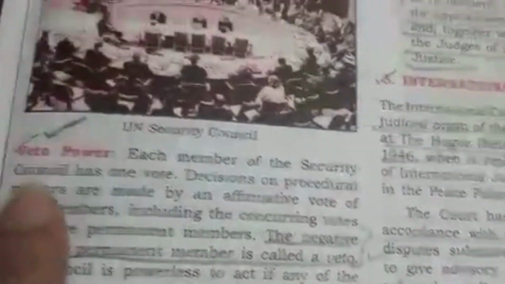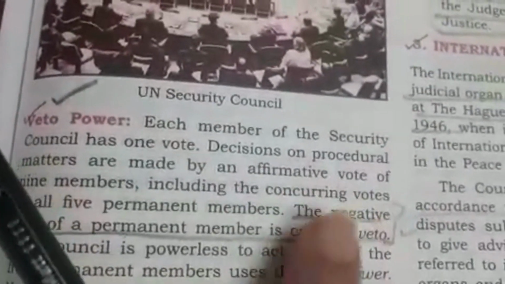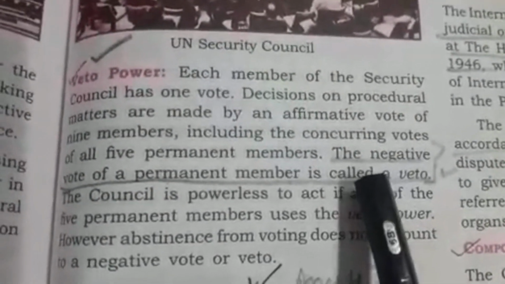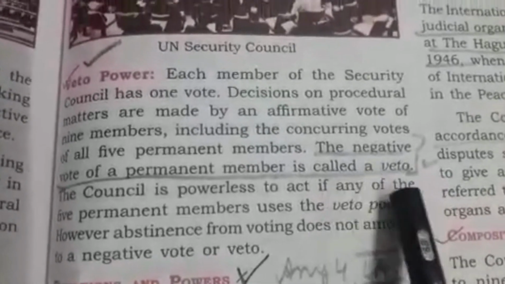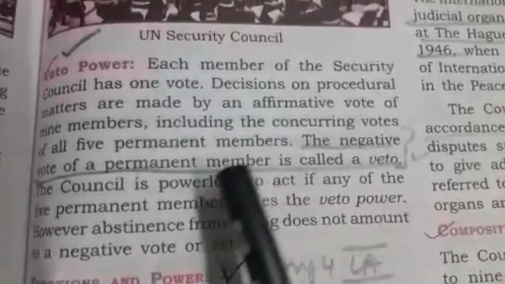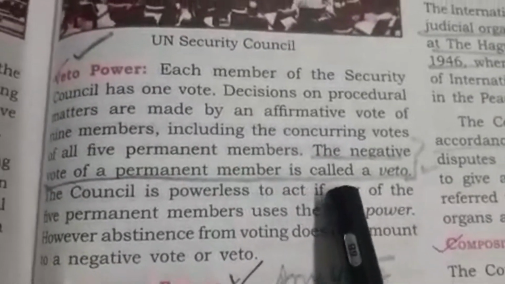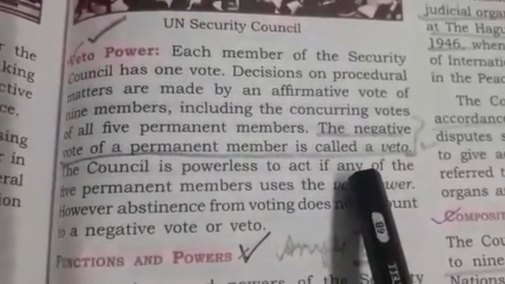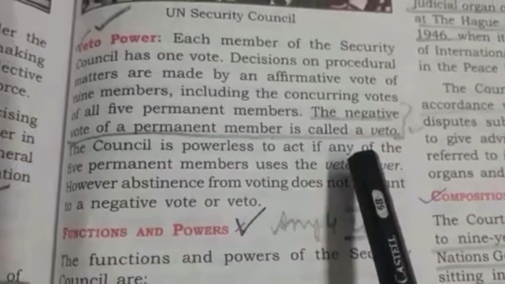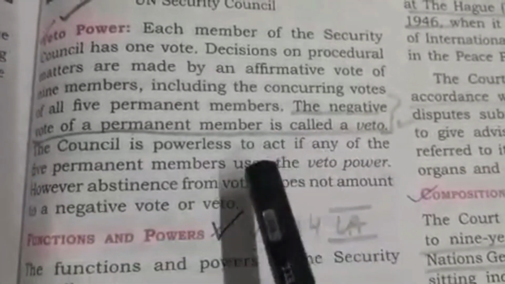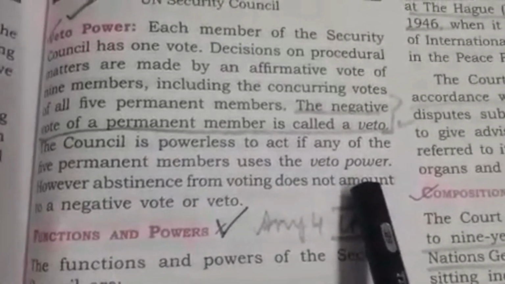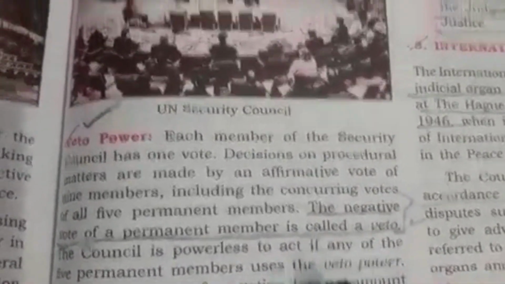Then another term used here under the discussion of the Security Council is the veto power. Here you have to mark this line as important, that each of the 5 permanent members are given a power where they can veto a resolution. Now what is veto? The negative vote of a permanent member of the Security Council is called a veto. So what happens is, if the permanent members like China, France, Russia, UK or US use this power, then the council is powerless to act if any of the 5 permanent members uses the veto power. Right? So this is an important discussion here.